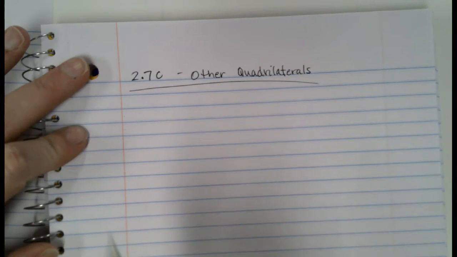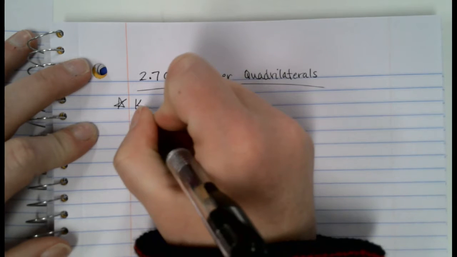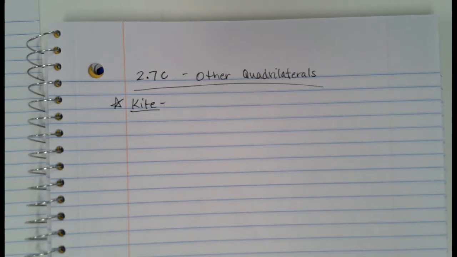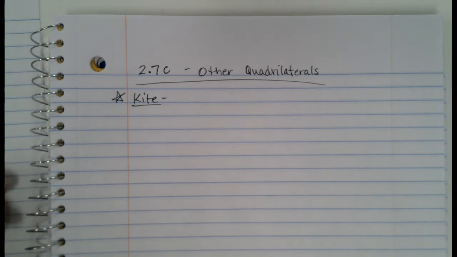Now we're going to have some pretty basic little definitions of these. So a kite. You know what a kite is, right? You know what a kite looks like. Now obviously we have those kites that you actually float in the sky that have different shapes, but the original kite, that's what I'm talking about.